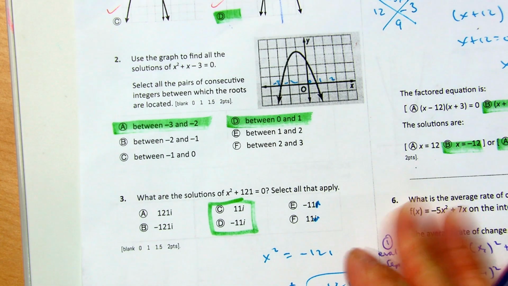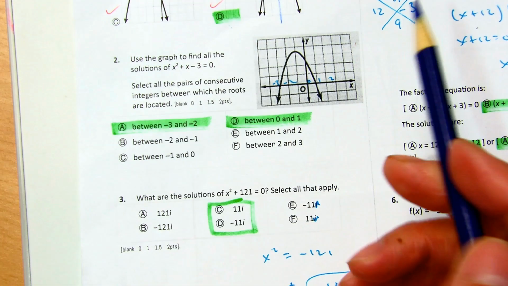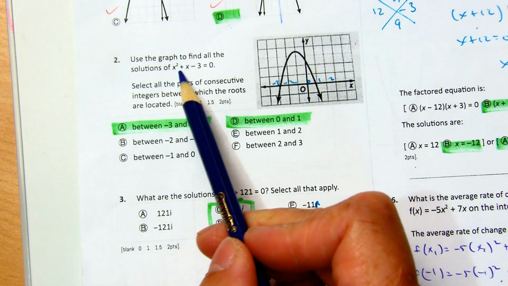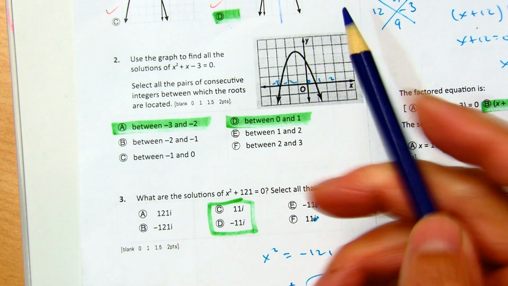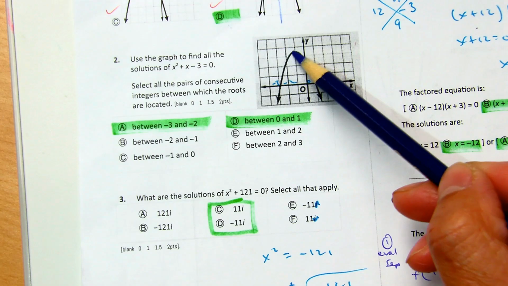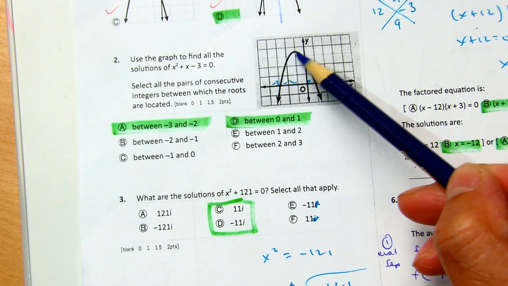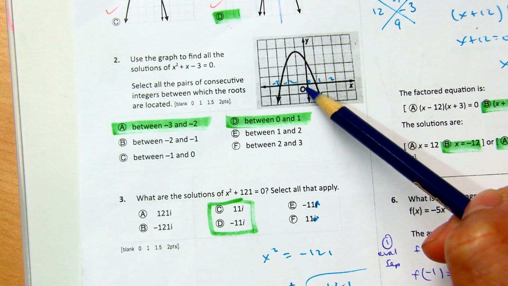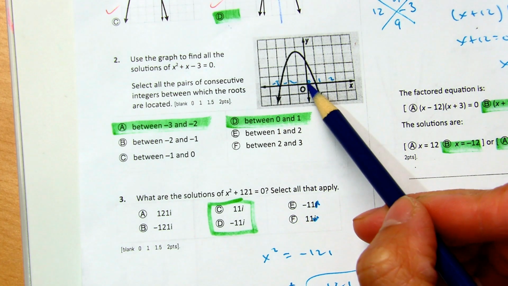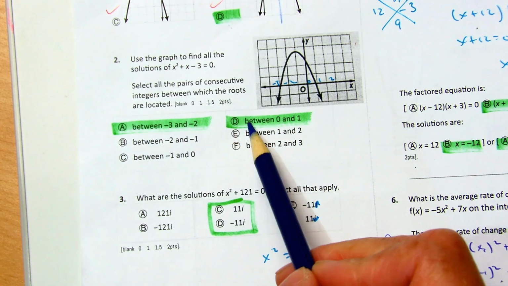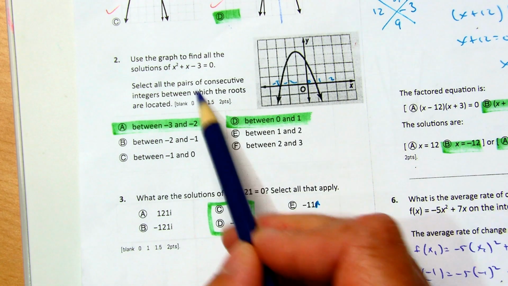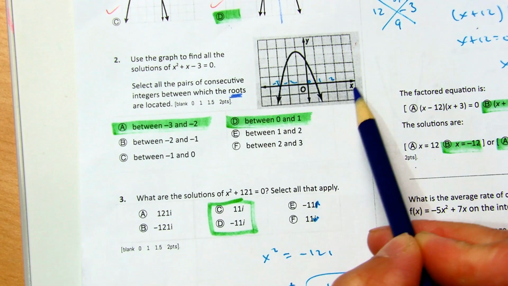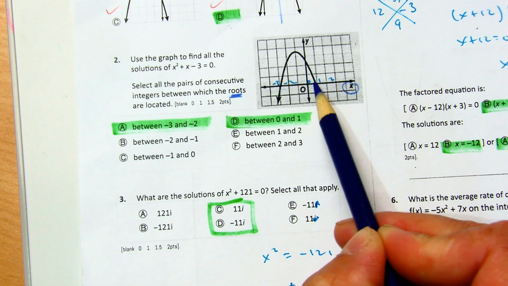Question number 2, use the graph to find all the solutions of x squared plus x minus 3. The reason why we don't like to solve by graphing is because they sometimes go through not whole numbers, but in between them, in the middle. So this is between 0 and 1, and this one is between negative 2 and negative 3. So the roots are where it crosses the x-axis, here and here.